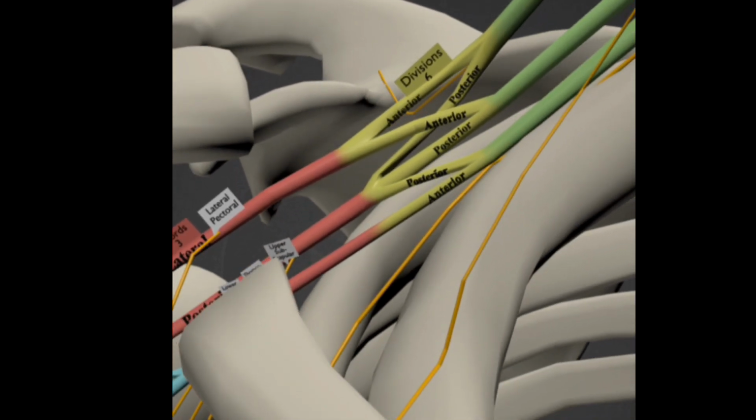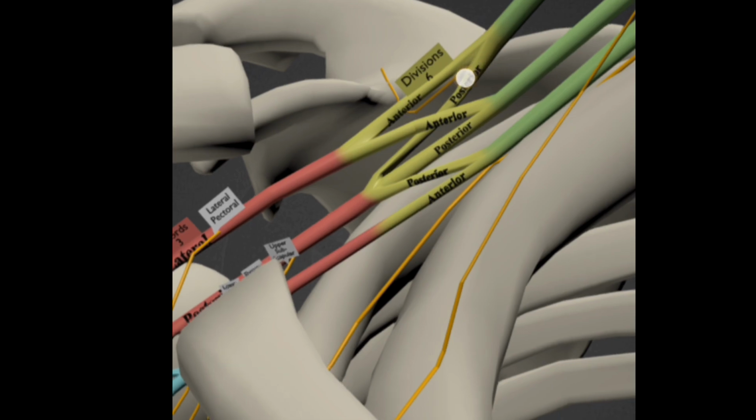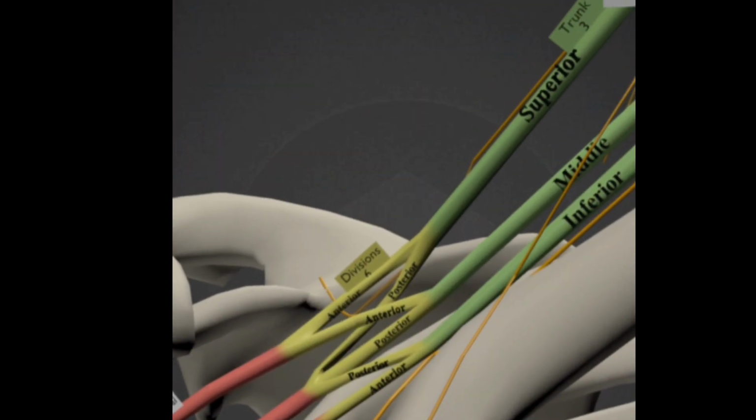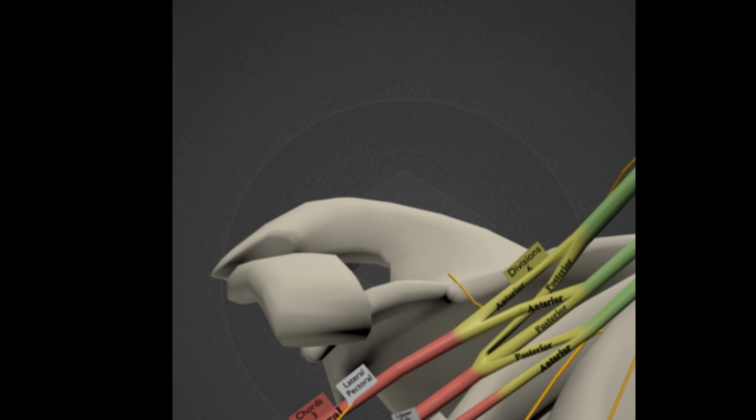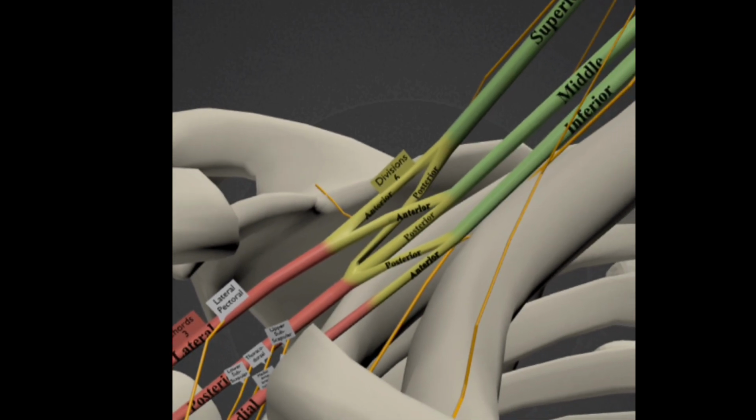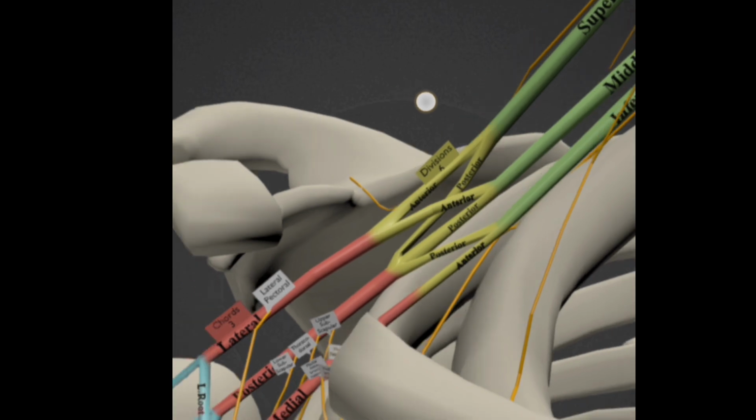So as you can see, from the superior trunk we have a posterior division, from the middle trunk we have a posterior division, and from the inferior trunk we have a posterior division. All the posterior divisions of all the trunks unite to form the posterior cord.